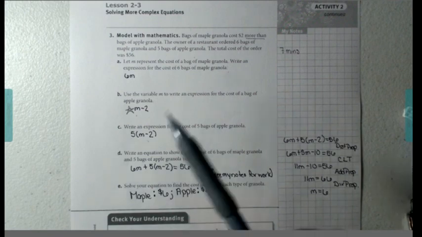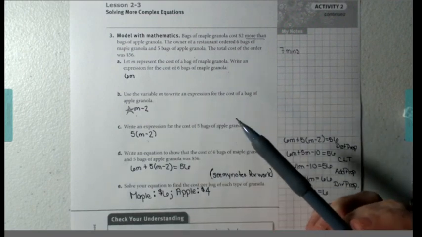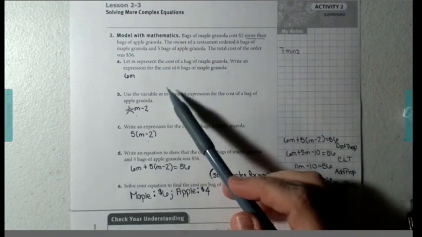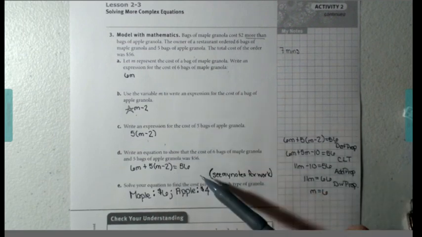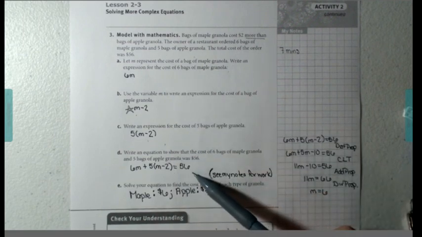Well, then it tells us, don't forget, we had 5 bags of these. So I did 5(M minus 2) in parentheses. Now it says, write an equation for part D. Well, remember he bought 2 different types of granola. He bought 6 of the maple, 5 of the apple. So together, those equal $56.